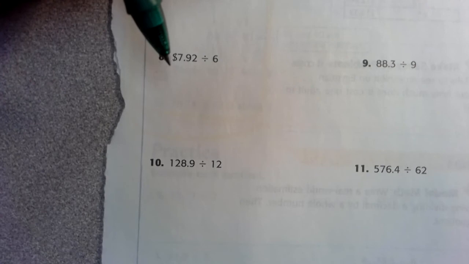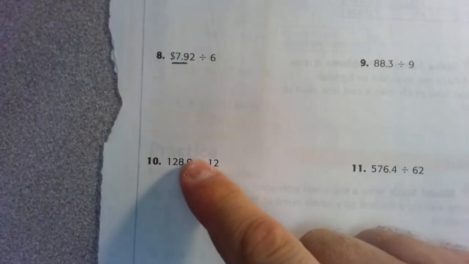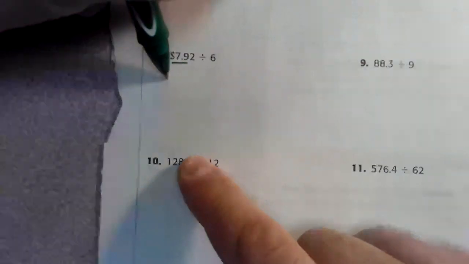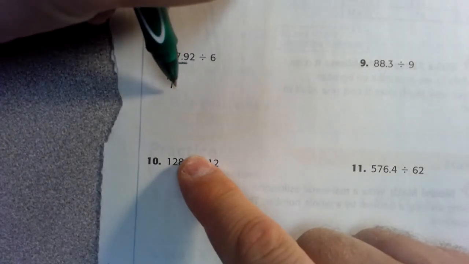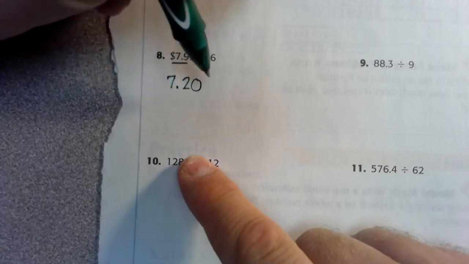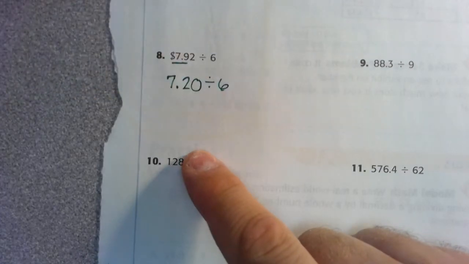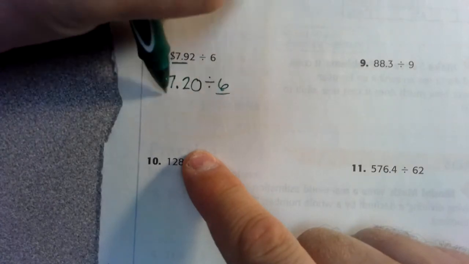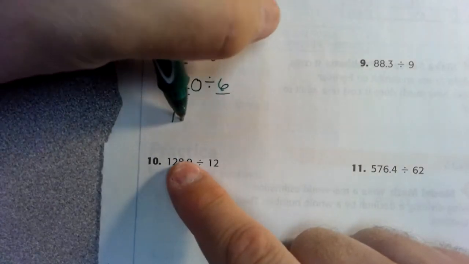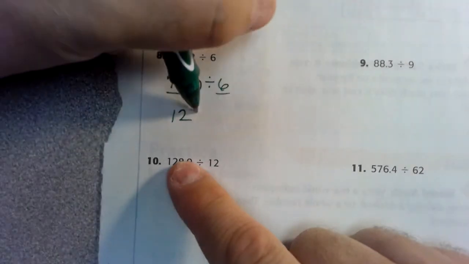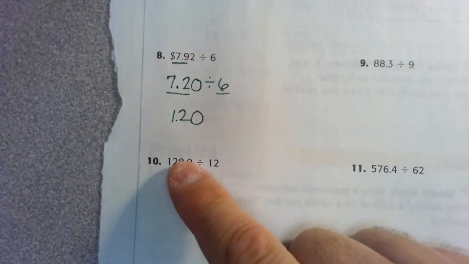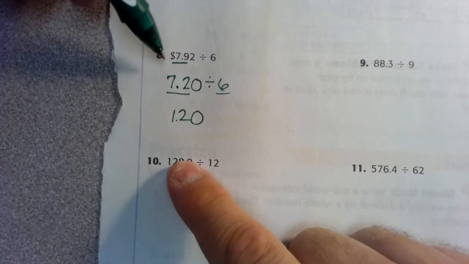We got to say, well, what if I change, let's look at these two numbers here, what if I change that to 720? Well, I know 6 goes into 72 12 times, and there's a 0 there, right? So why not just say $1.20? I know that one's a little off.